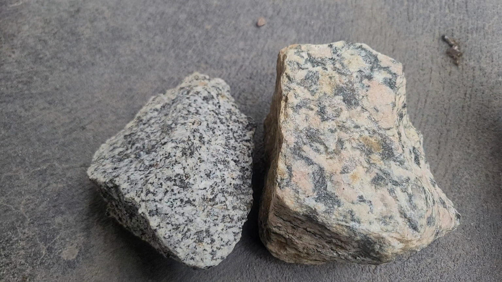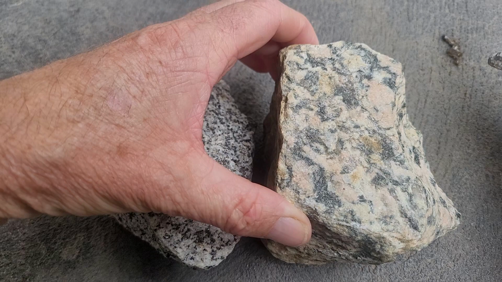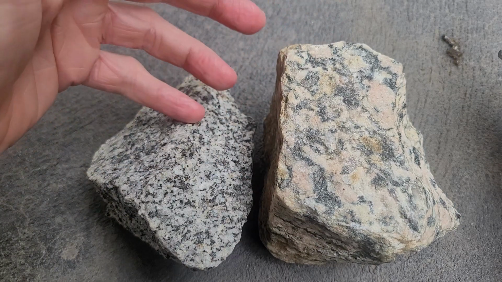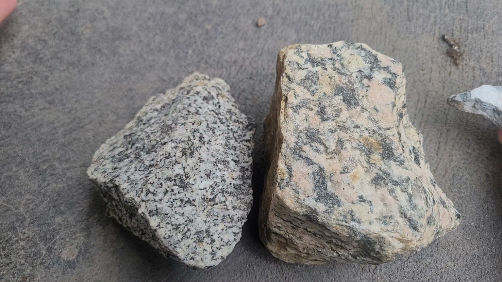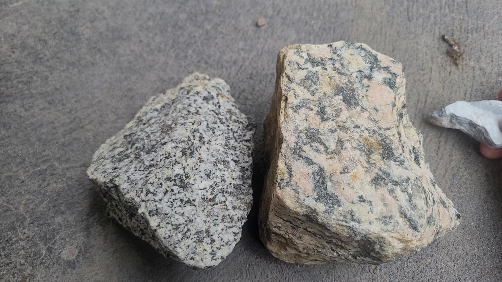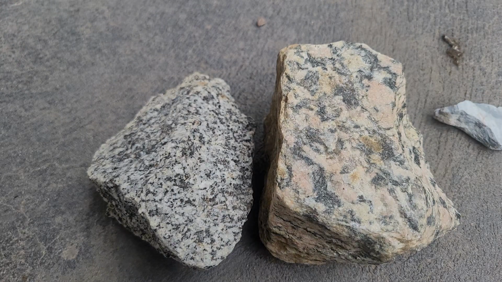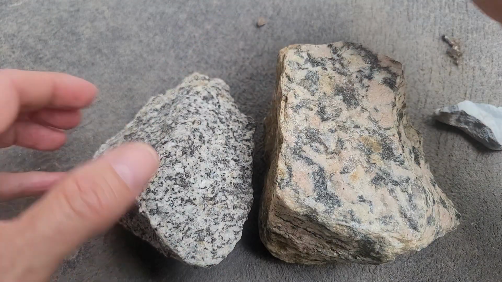I got this out in the field, but this was just rubbish. Both of these were rubbish, so I don't know the actual formation where it came from. In my state of Victoria, we have a lot of granites, which is this rock here.